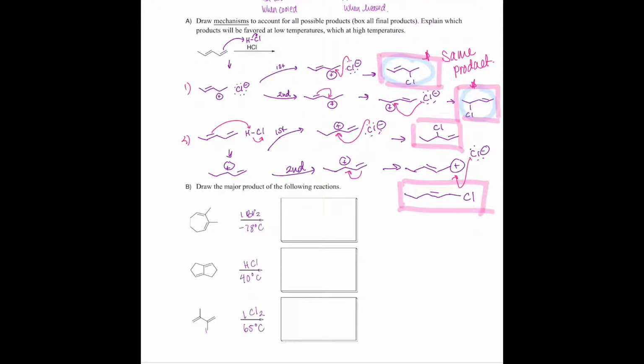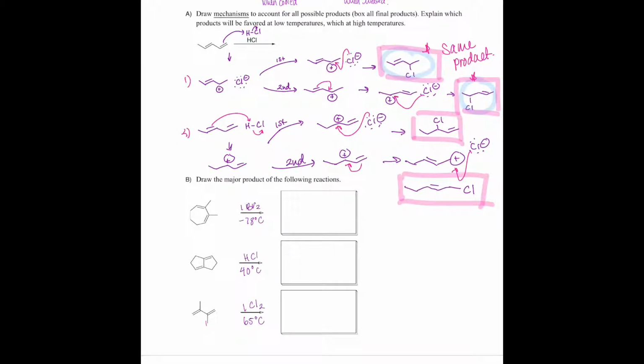The second part of this question is which product is going to be favored at low temperatures and which is going to be favored at high temperatures. So you can just look at the mechanisms that we just drew, and the ones where there's actually a shift are going to be high temperature. So we can just come in and look at it right now.